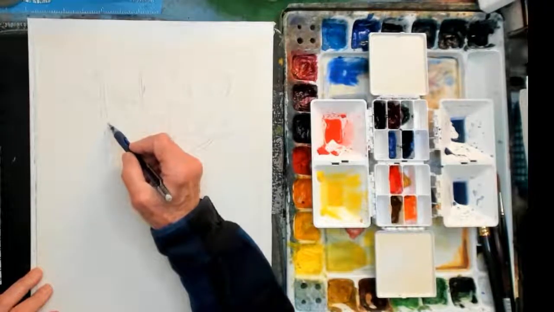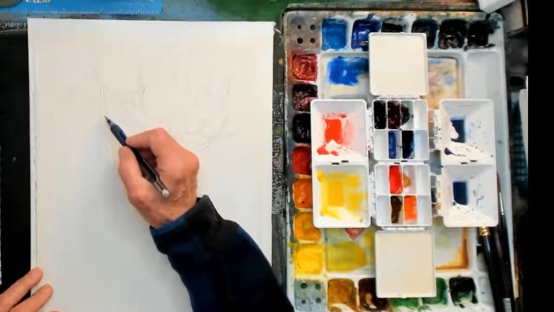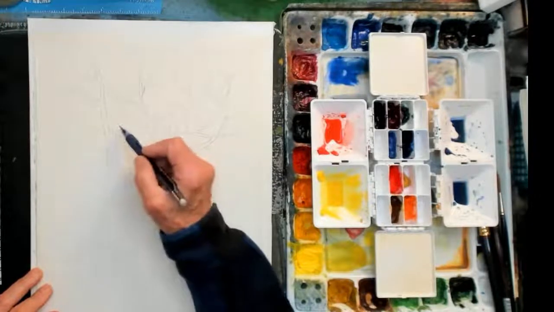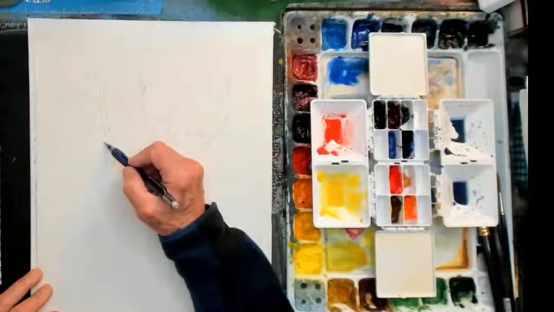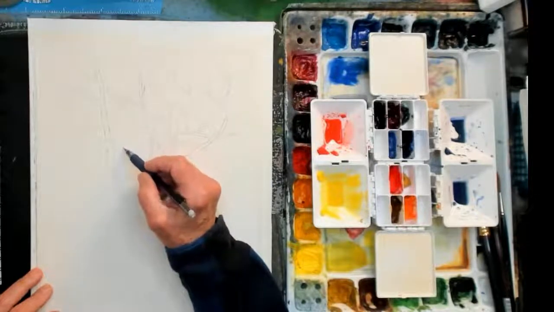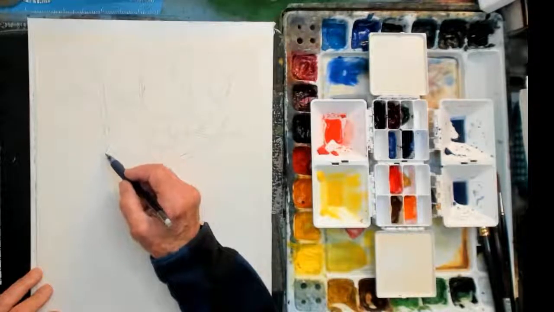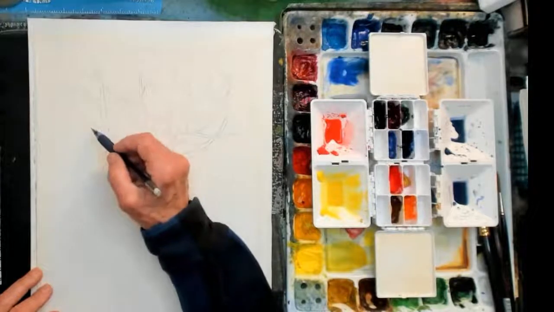This one has a branch coming down this way. I'll put that in. This overhangs. This is in front of this one, but I'm going to make sure I have it marked there. This branch comes down. So I'm making little notes to myself of some of these smaller branches so I can pick them up on my painting.